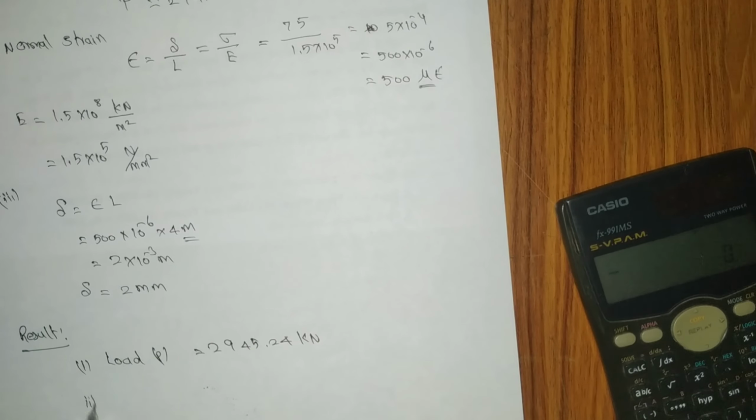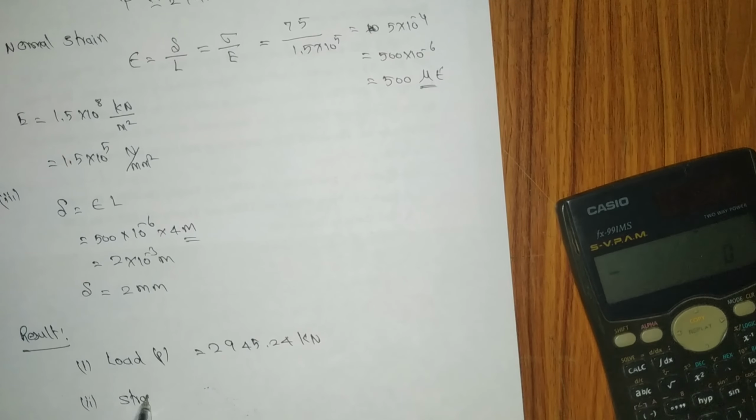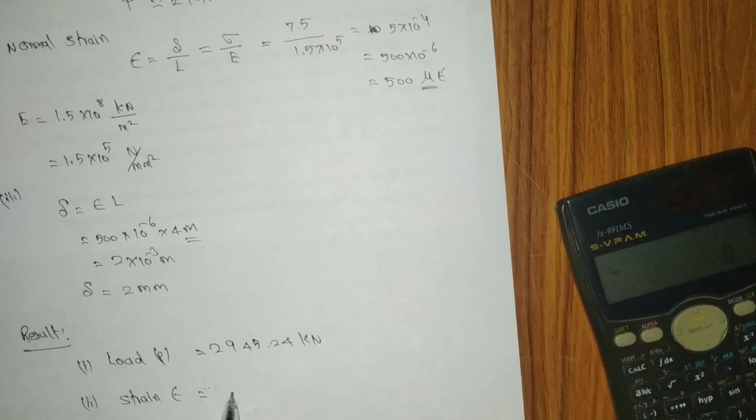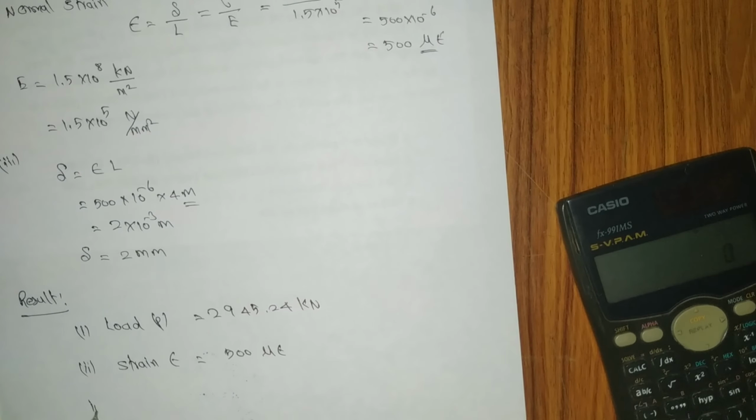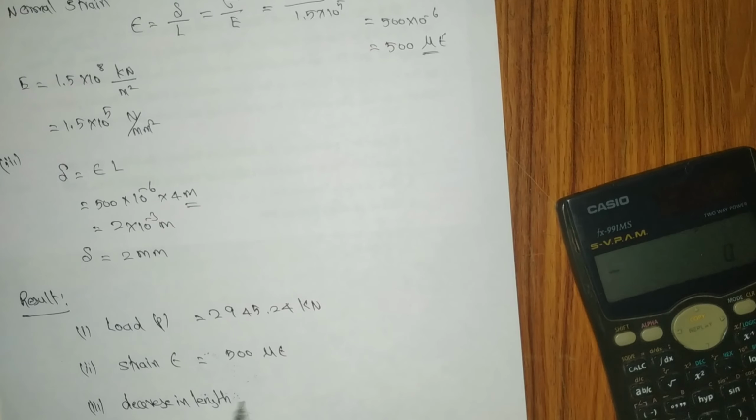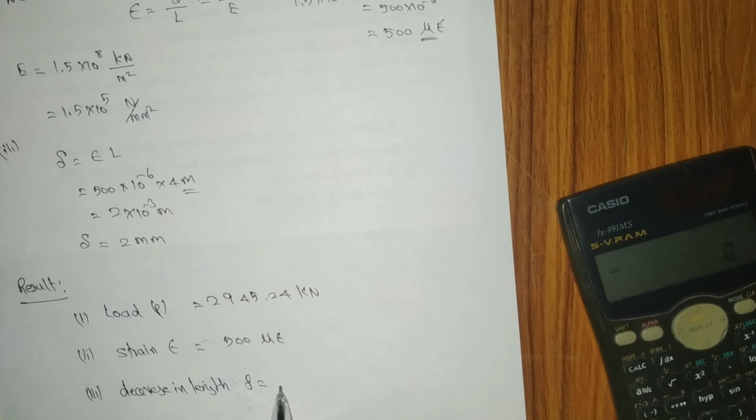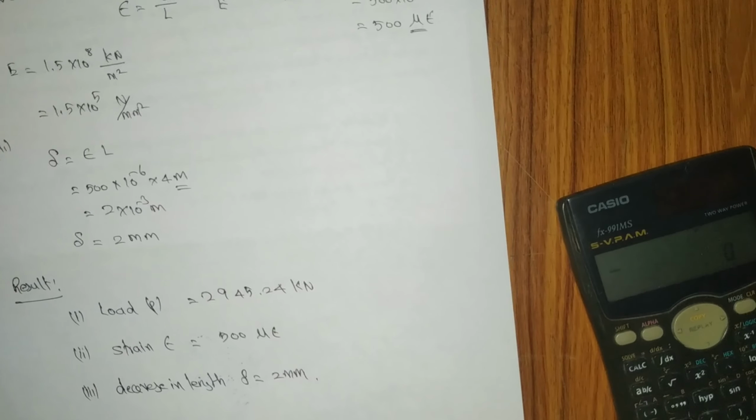The second one is the normal strain, which will be 500 micro strain. And the third one is the decrease in length, delta, that is 2 mm. Right?